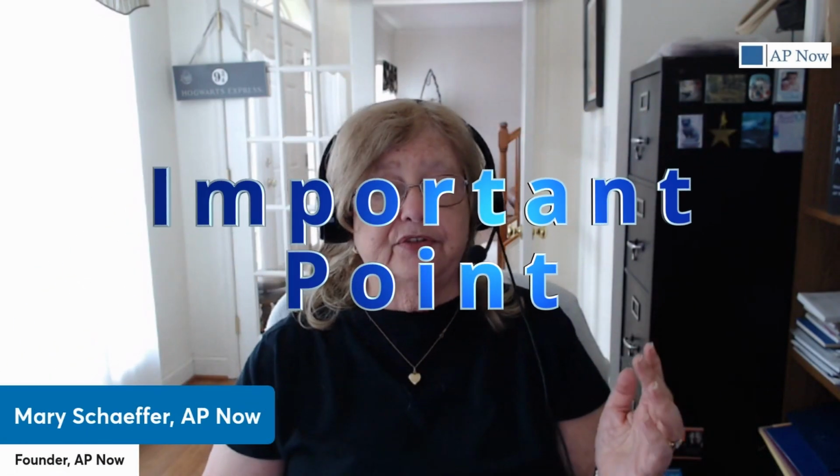An important point for everybody to be aware of: the funds typically arrive in the recipient's bank account the day after the transaction is made if you're using what is considered traditional ACH, which is what most of you will be using or have been using up until this point.